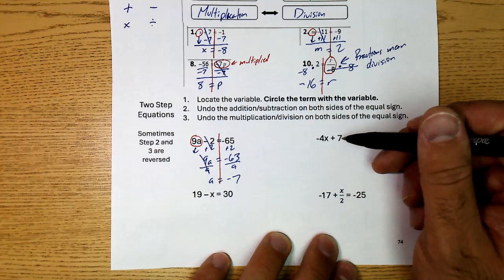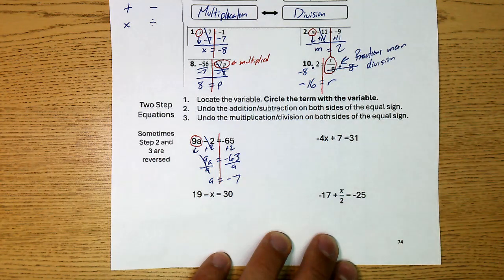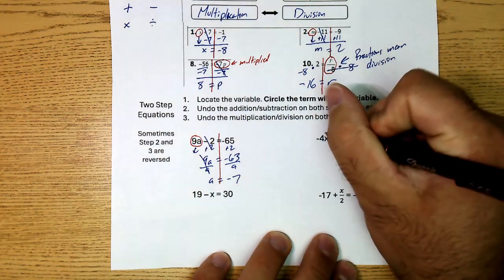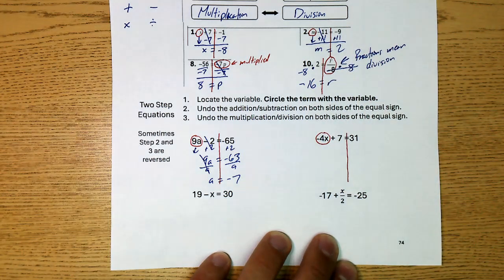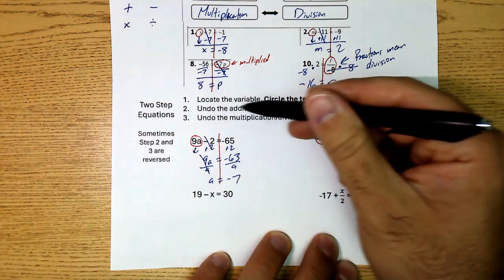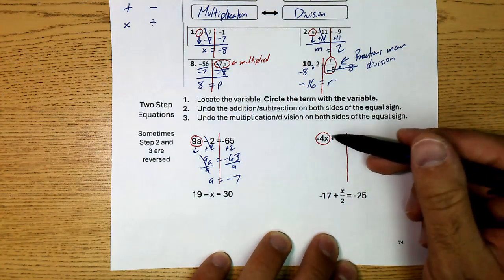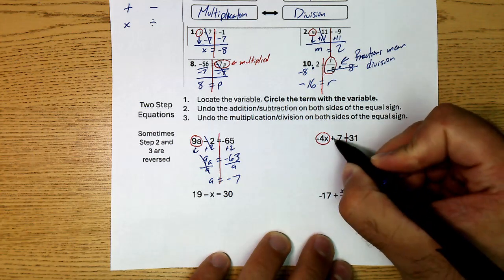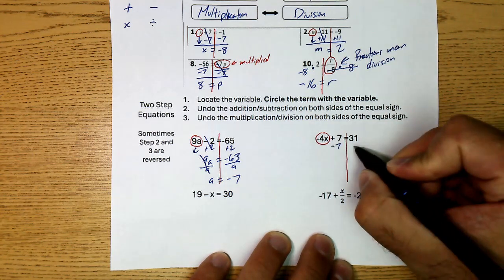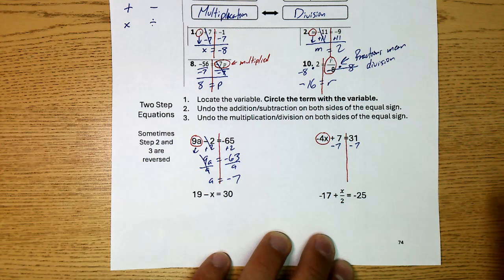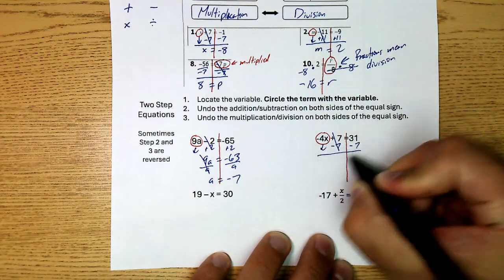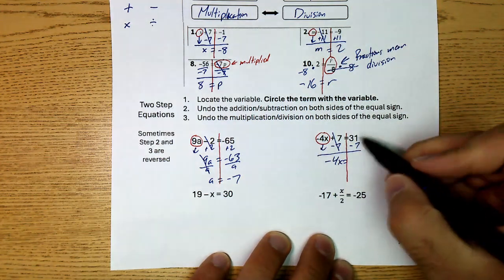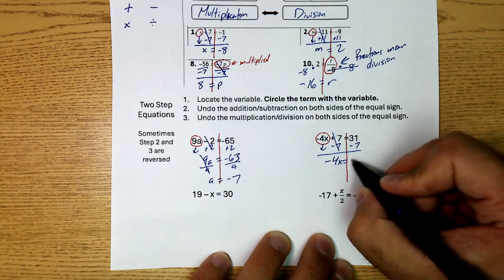How about over here? Circle your variable and anything that's attached to it. Draw your line down. Deal with the addition and subtraction first. Whatever's not circled. So +7, -7. What you do to one side, you do to the other. So that cancels. We're left with -4x is equal to 24.